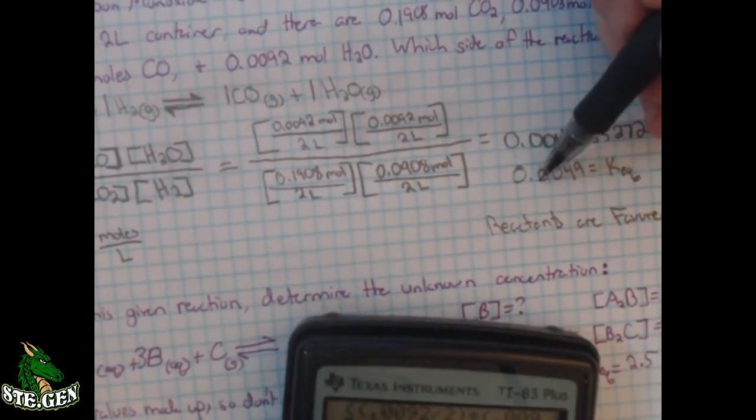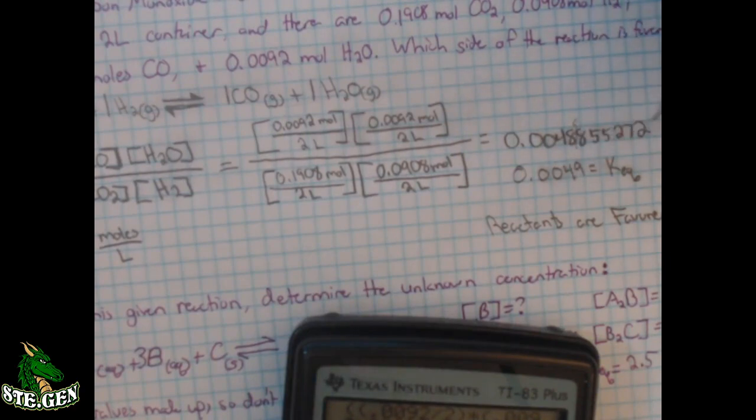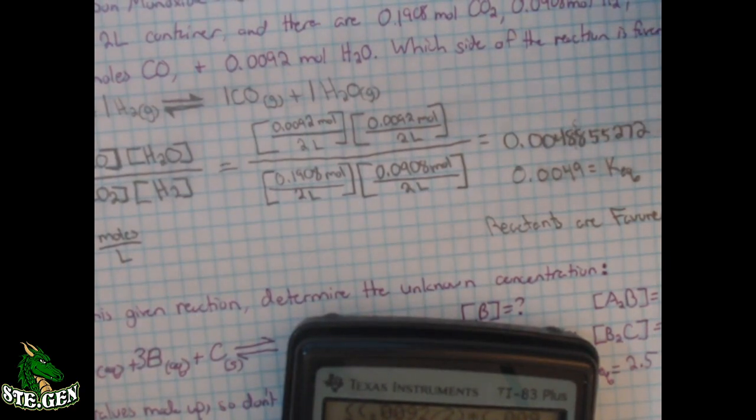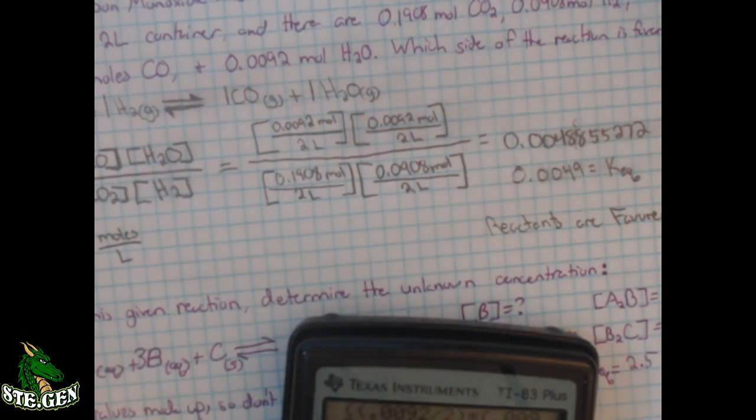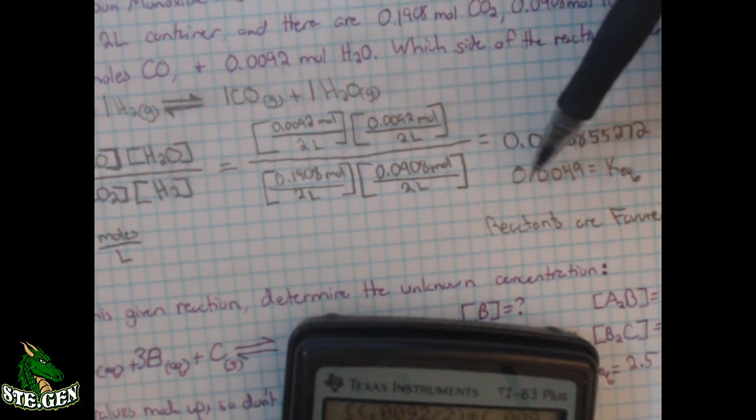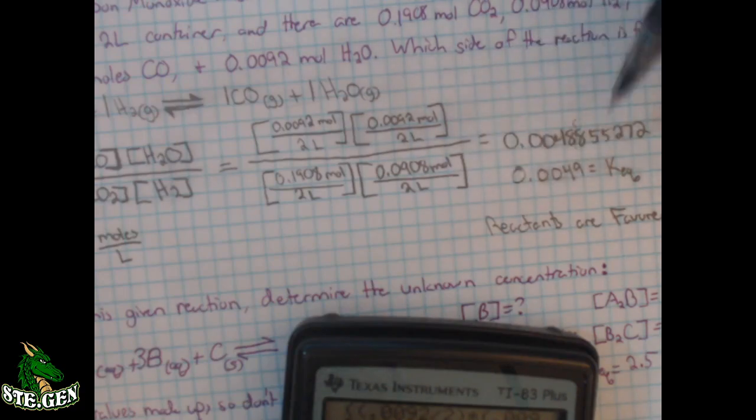Now, if this number would have been like 0.000000... with a huge number of zeros, you're probably barely going to get any of these things. And the opposite would be true if it would have been a really big number. If it would have been like 1,000,000, that would mean that the products are heavily favored.